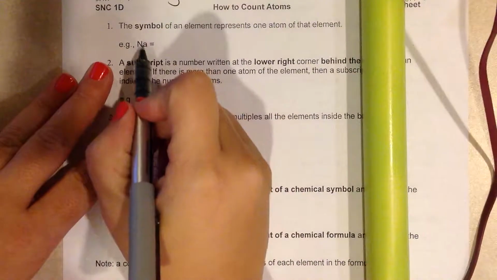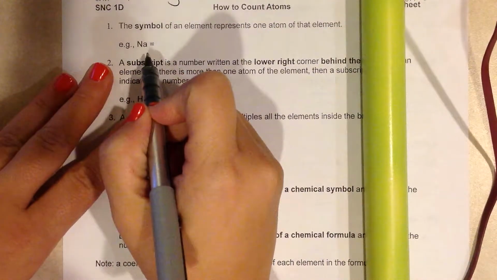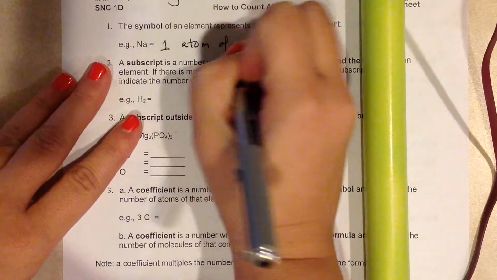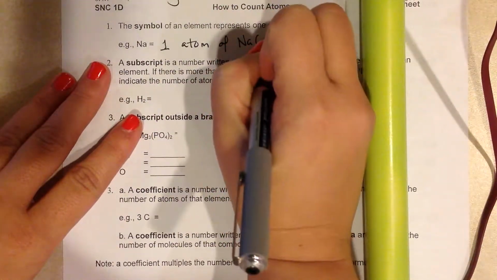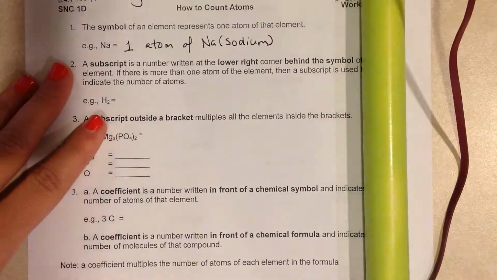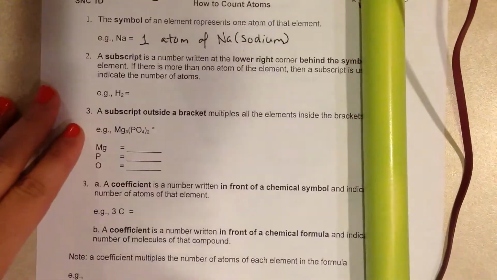And the symbol, like this sodium that's here, says that it's just one atom of sodium. I don't know if you can hear the Simpsons in the background now.